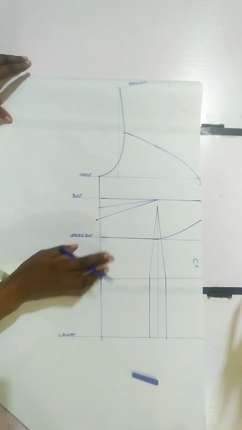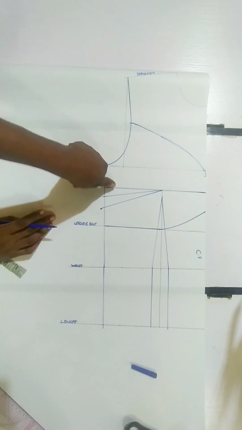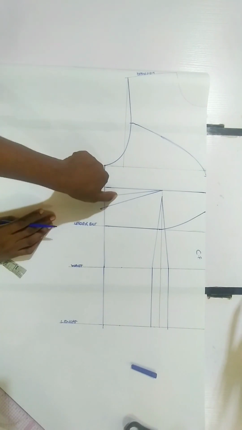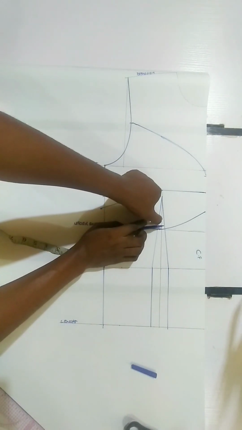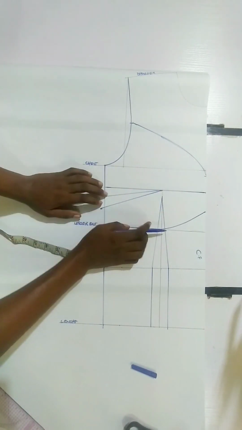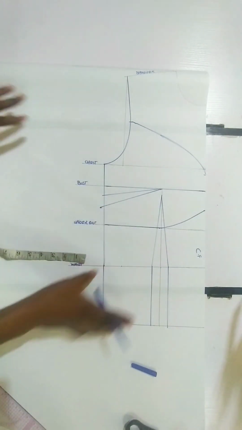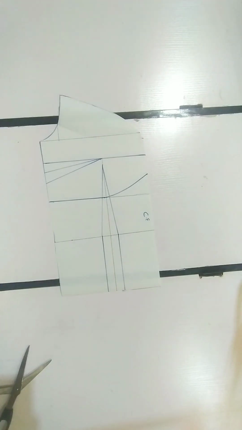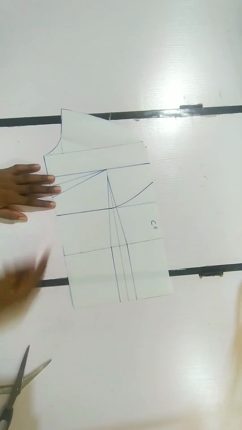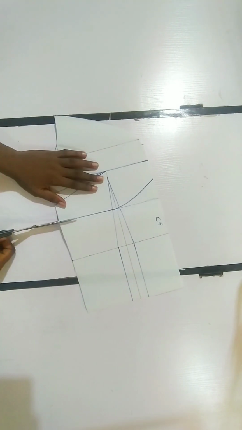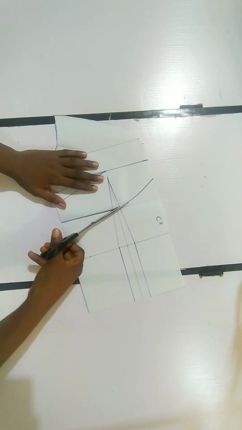Now, as we have gotten this, I'm going to go ahead and cut out this part so we can tape the bust dart and also the under bust dart. When we tape this dart, then we can go ahead and divide this. All right, so let me cut out what we have. So now the first thing we're going to do is to cut out here. We're going to cut out the under bust like so.